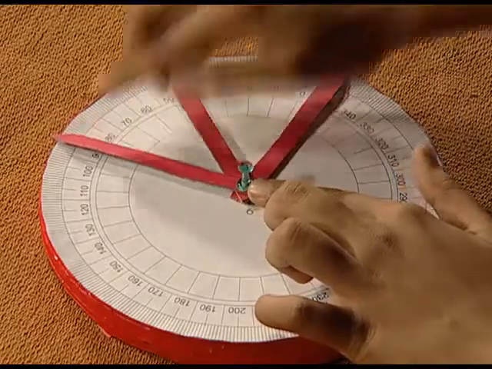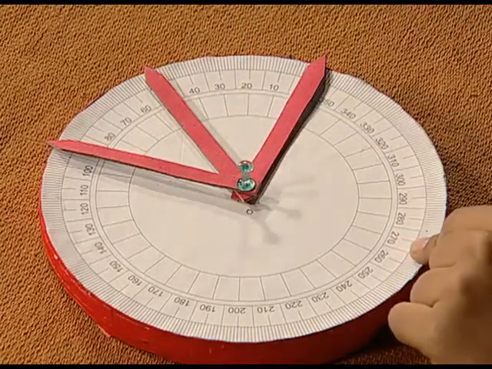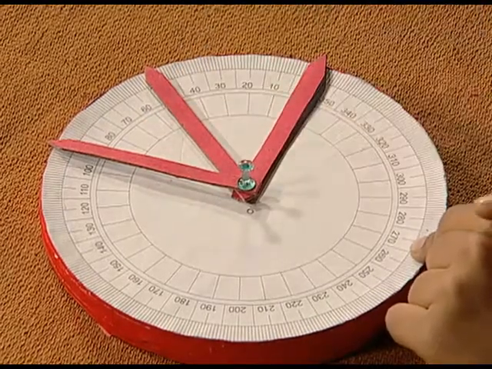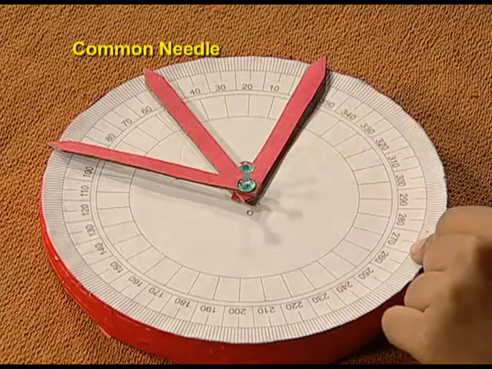What do you observe? You may observe that this needle is common to both these angles, and these non-common needles are on either side of this common needle.